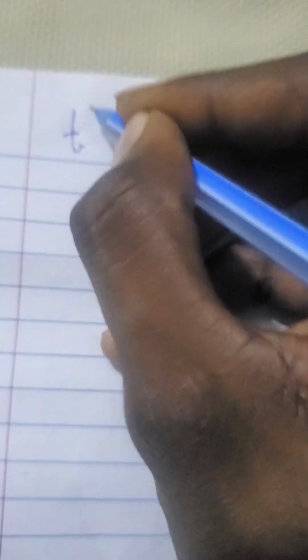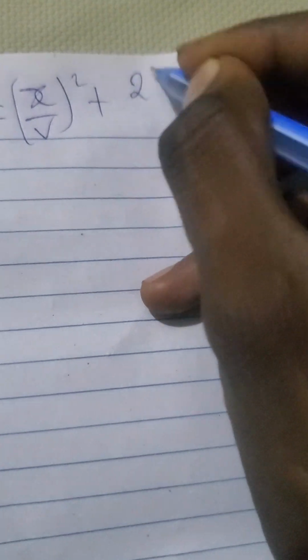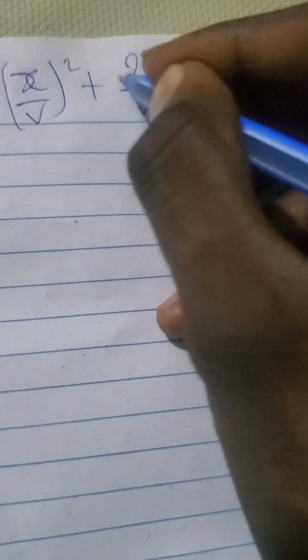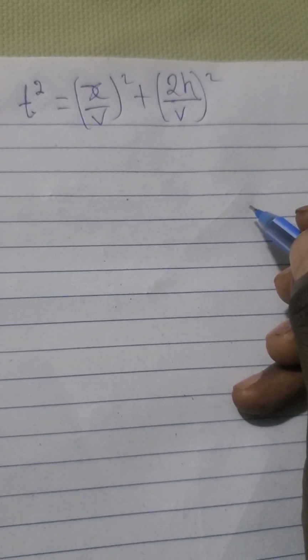We want to proceed where we ended, expressing the equation for the total travel time for the reflected seismic waves on the interface. We ended up writing an expression for the total travel time as t squared is equal to (x over v) squared plus (2h over v) squared. We ended at this equation.